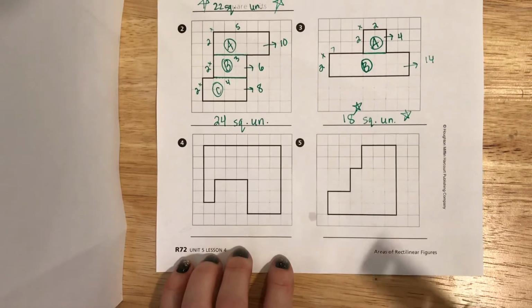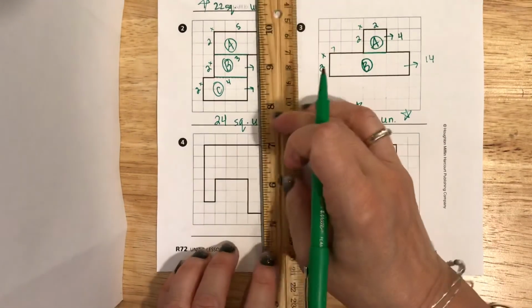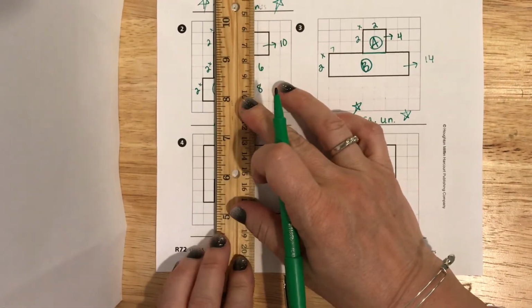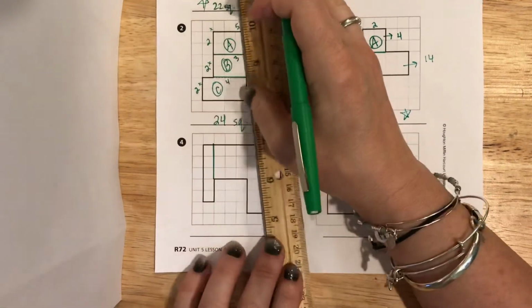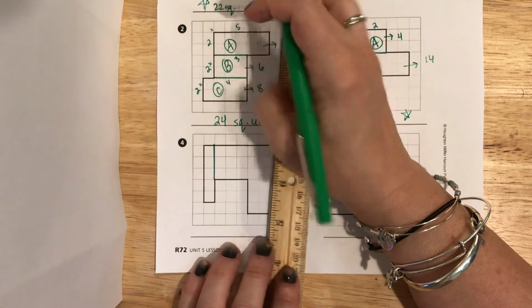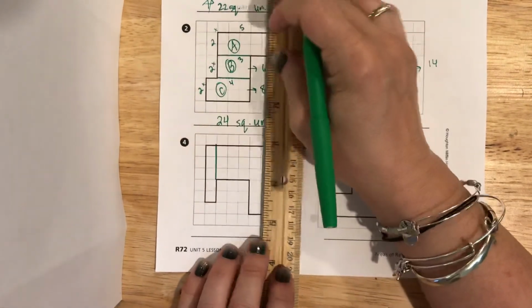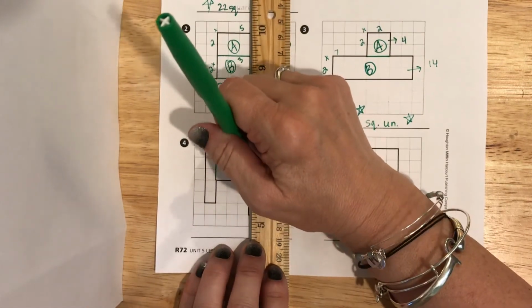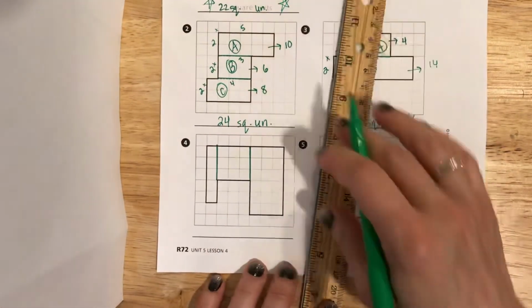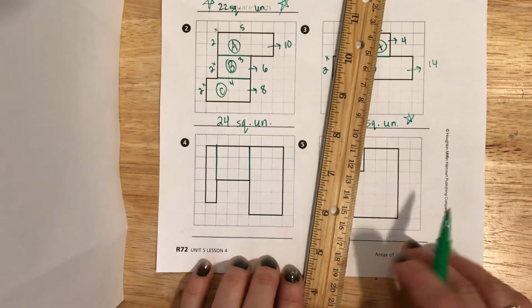Let's take a look at this one. This one looks like it's going to be divided into 3 rectangles too. We're going to have another A, B, and C. So you could either draw your line this way or you could draw it up this way. Sometimes there's no right or wrong way to divide them up, but I'm going to go that way so that I've got all 3 of my rectangles in a row.